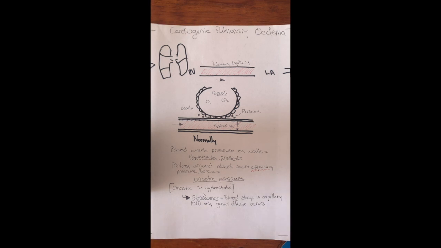So this is where we look at hydrostatic pressure and oncotic pressure. Hydrostatic pressure being one of the adults and oncotic pressure being the other adult. So think of it as a door theory.